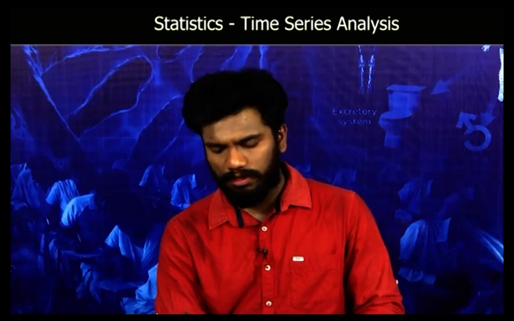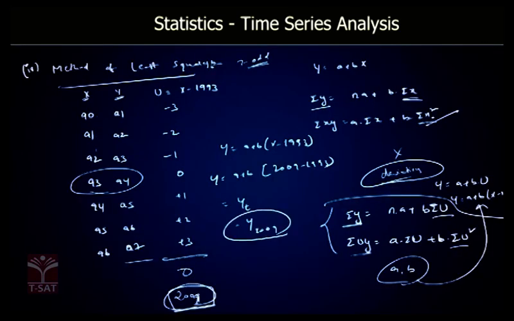So 2009 minus 1993. Directly I will get yt, that is nothing but y at the 2009 value. Like this, we will predict the future values using the fitted equation using the method of least squares. So this is one case.